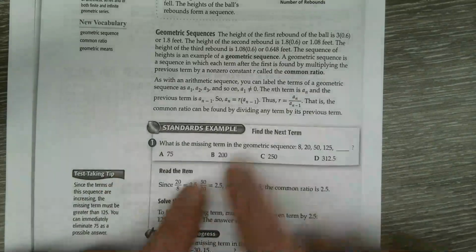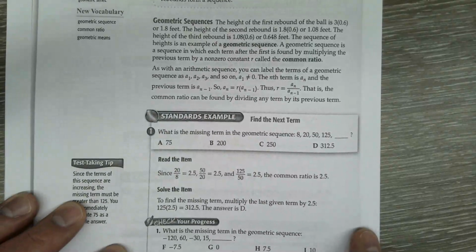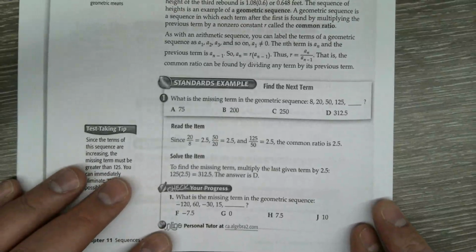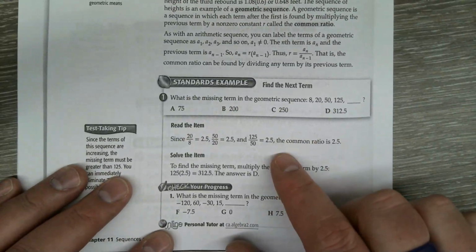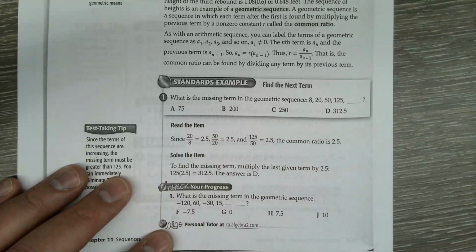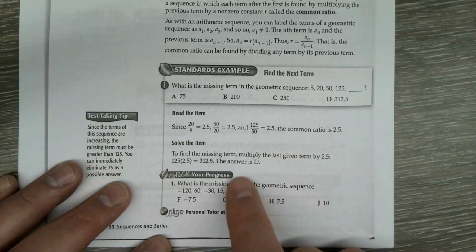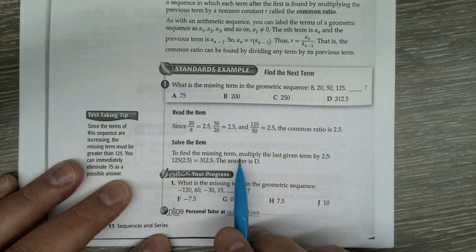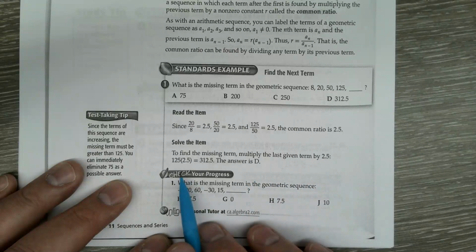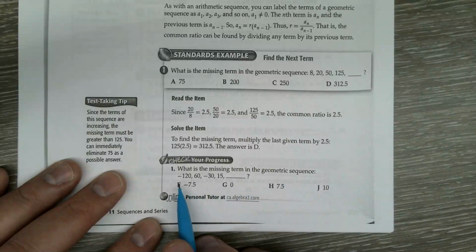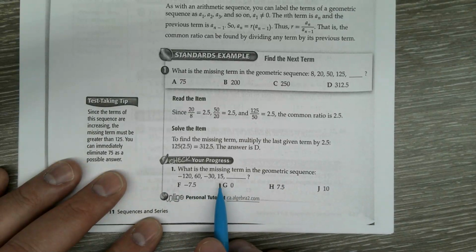This is very similar to what we were doing when we were looking at exponential behavior in a list of data. So a geometric sequence is kind of like an exponential sequence, where each term is multiplied by the common ratio. So then to find the missing term, we multiply the last given term by our common ratio. The answer is D.